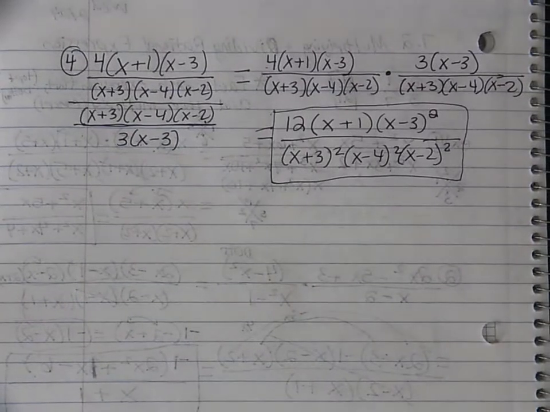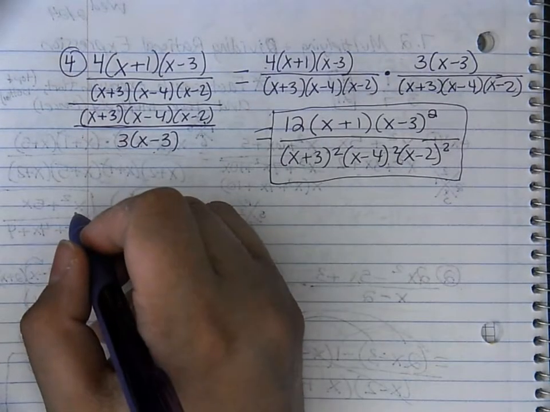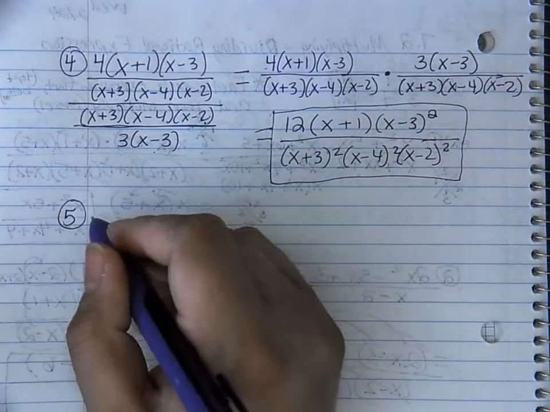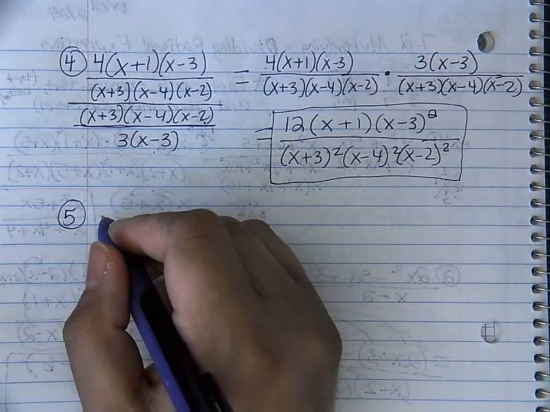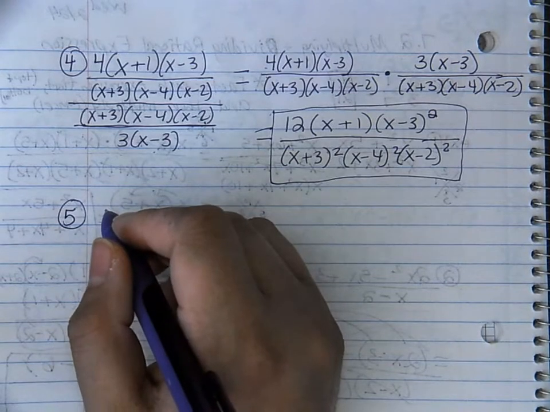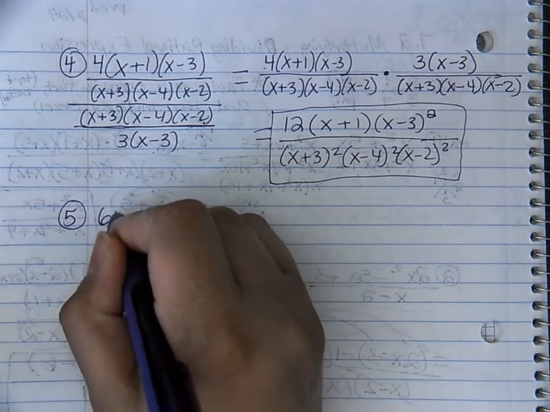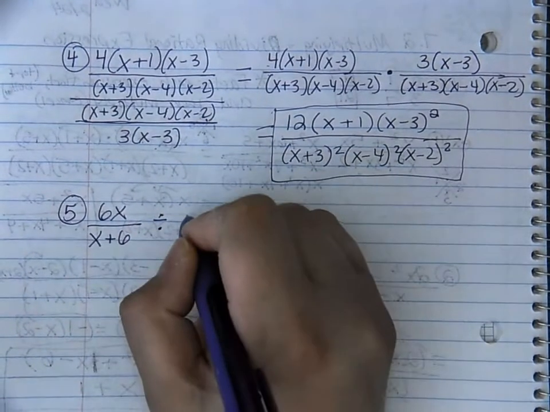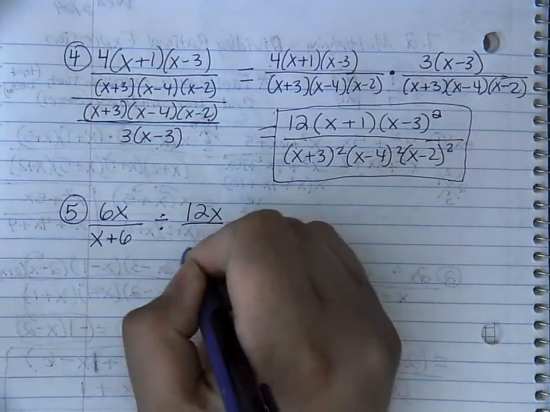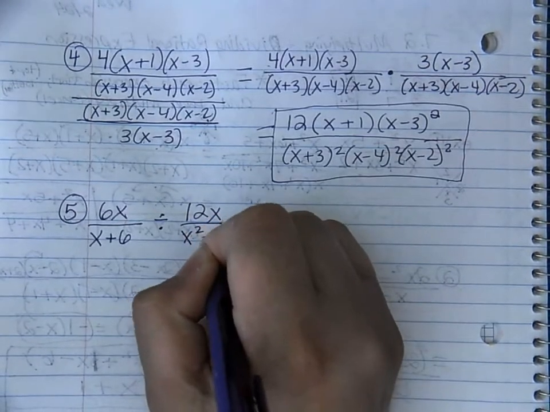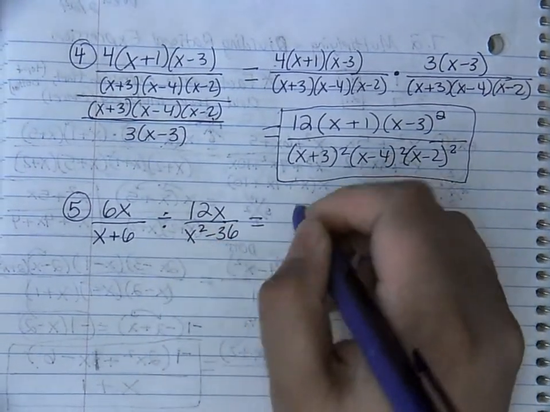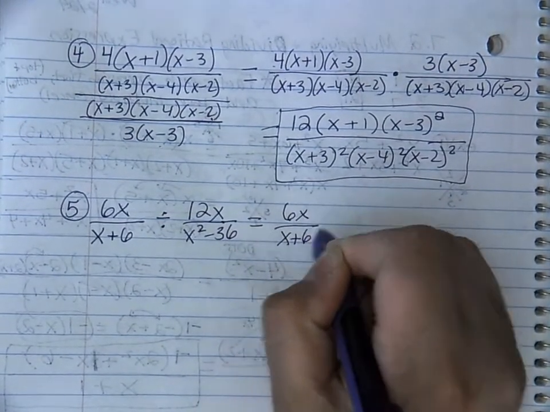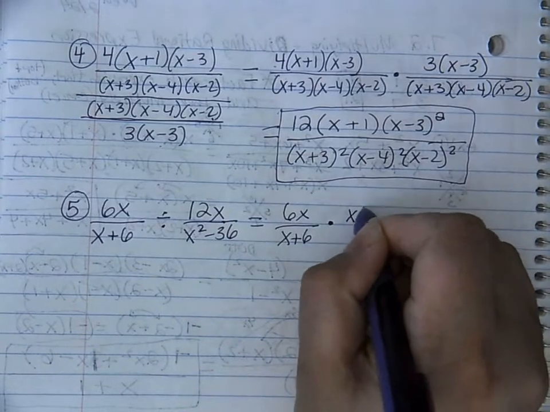All right, and then I have a few more here just to wrap up with numbers 5 and 6. Just more division problems to hopefully get the idea of how division works. It's very similar, again, to multiplication once you just do that first flip. So this question is 6x over x plus 6, divided by 12x over x squared minus 36. So first step is flip just that second fraction. Let's keep the first one the same and change it to multiplication.